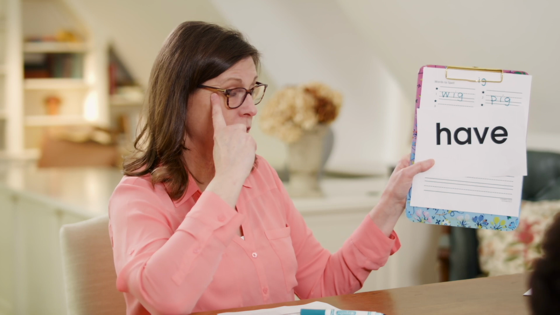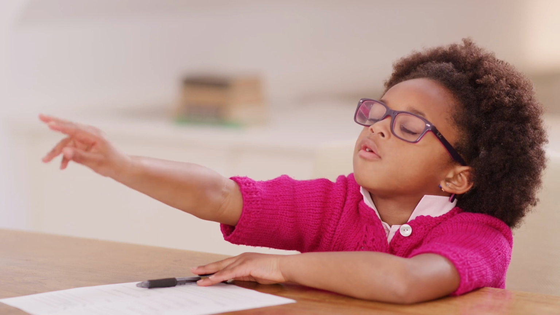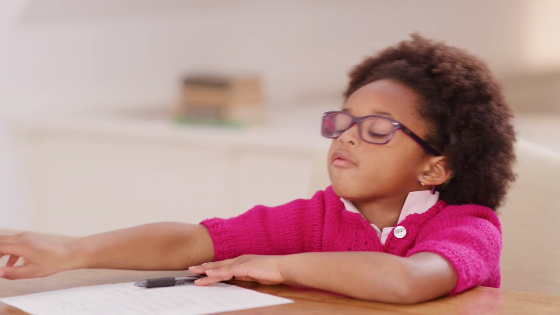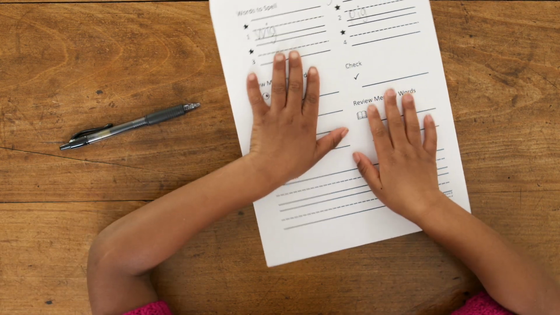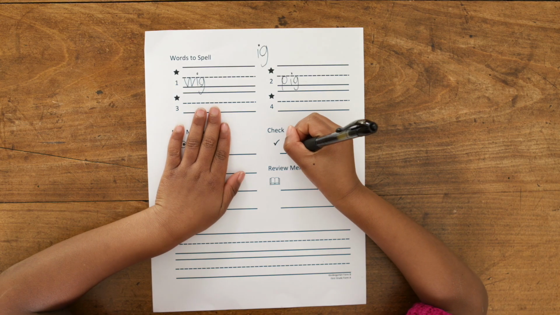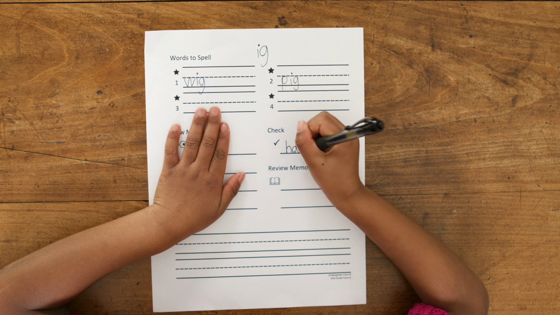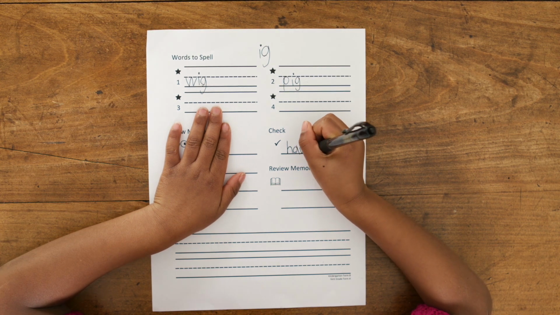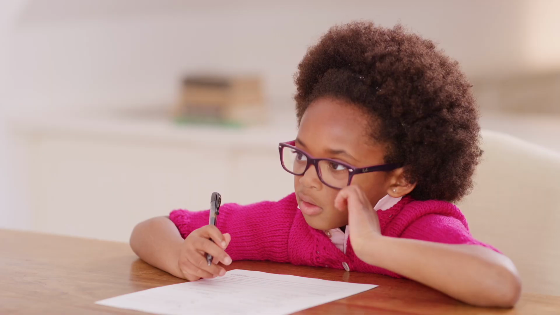Got it in your brain? Now you're going to close your eyes this time and skywrite it in the air. Go. H, A, V, E. Have. Good job. Okay, open your eyes. Now what you're going to do is cover up your practice words with your hand that you don't write with. Can you use your other hand? Good. And then pick up your pen. And see that right there, that check? You're going to write the word have from memory. Can you do that? H, A, V, E. Have. Okay, now you're going to take your hand off and see if you did it right. Do they match? Yep. Yay!